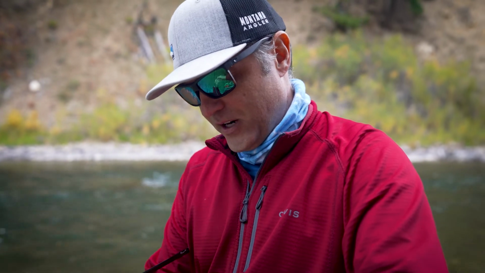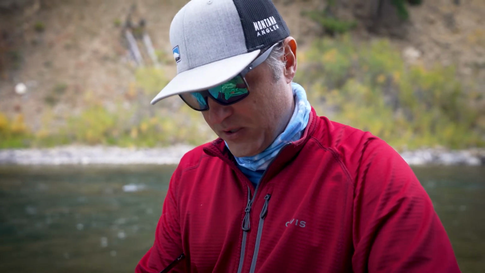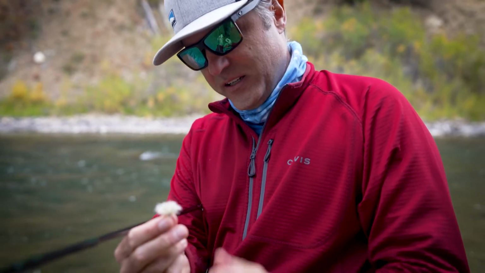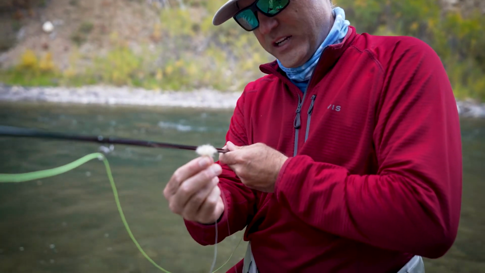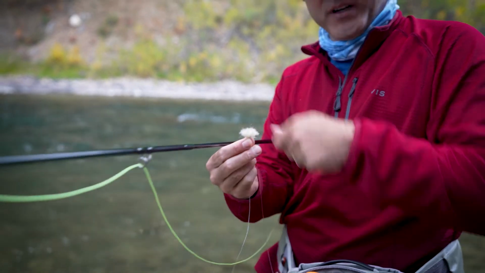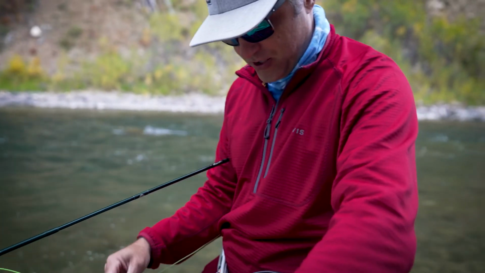And we have to be aggressive when we see that, fluff it up a little bit here. When we see that yarn indicator kind of rotate a little bit, just kind of twitch, bob up, bob down, we're gonna set the hook. Often that's a fish.